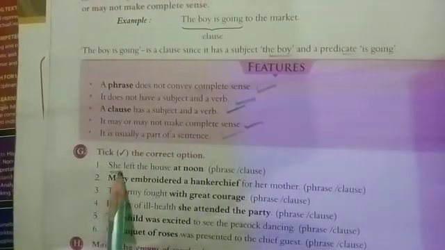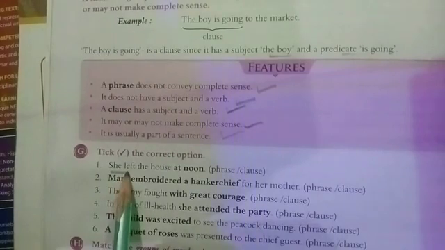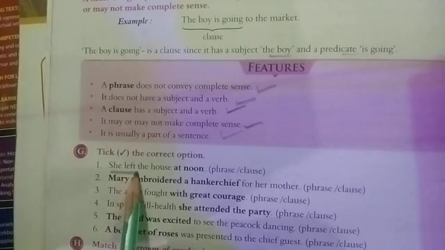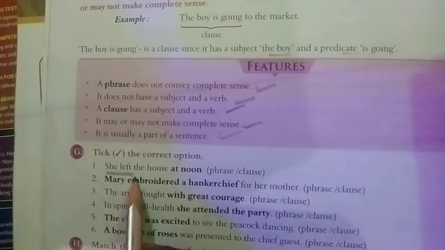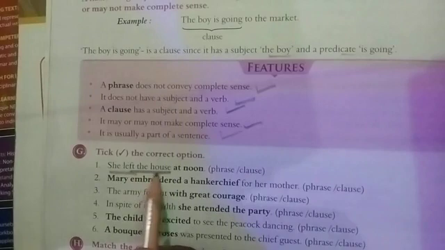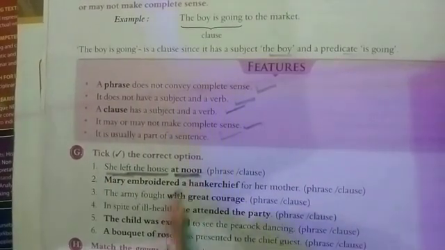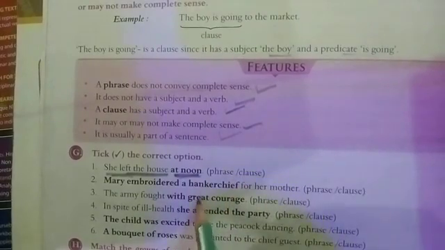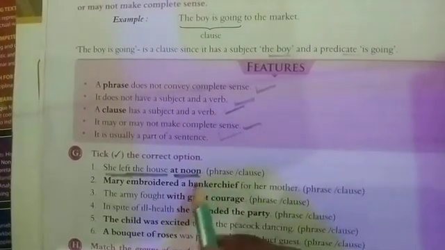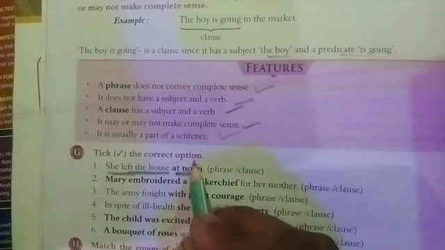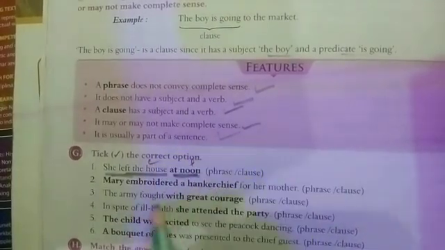Like she left the house. This is the clause, and at noon, this is actually phrase. This is the phrase and this is the clause.